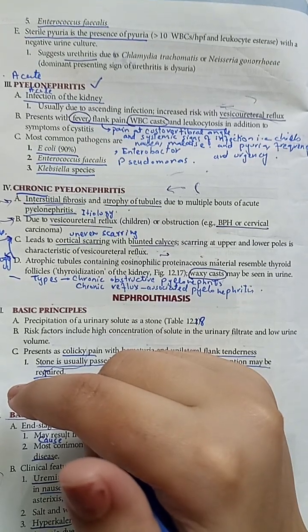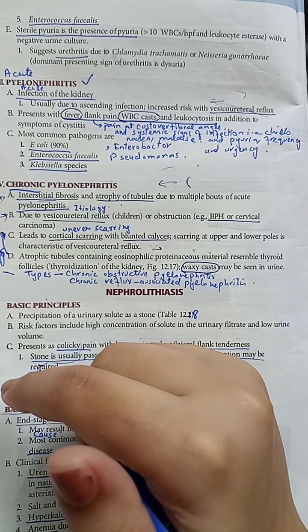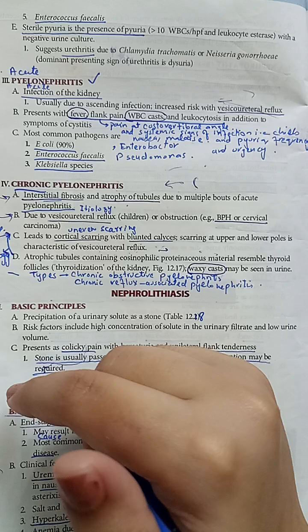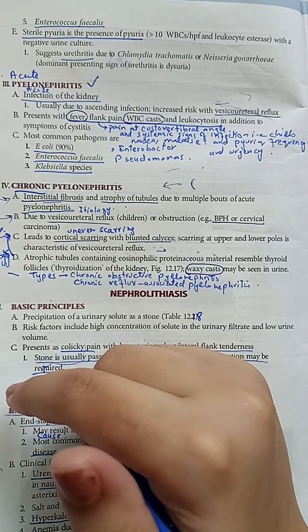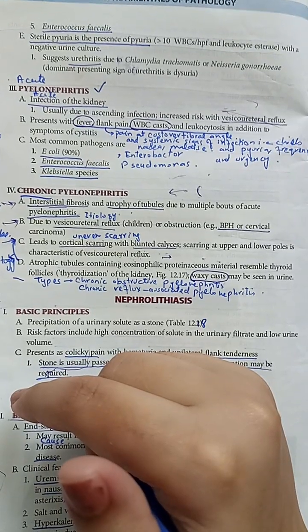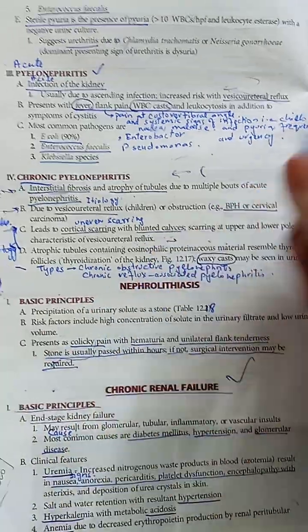उसके बाद क्या होता है कि atrophic tubules containing eosinophilic proteinaceous material which resemble thyroid follicles, so this is called thyroidization of kidney, and waxy cast may be seen in urine. So if we say waxy cast is seen in urine, morphologically there is scarring, there is uneven contracted kidney, there is a waxy cast in urine, so you will say it's chronic pyelonephritis.